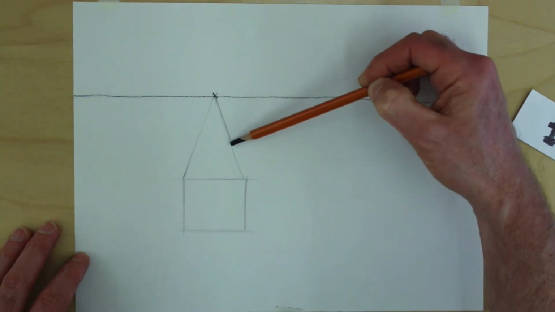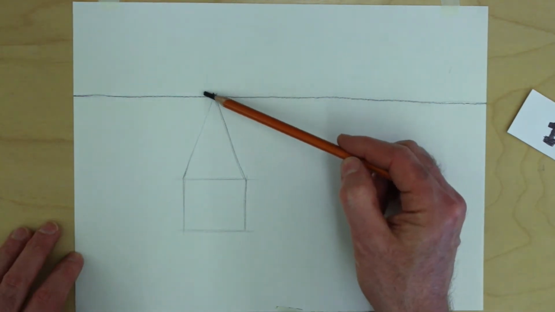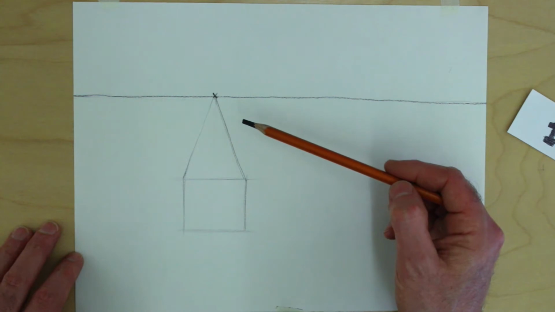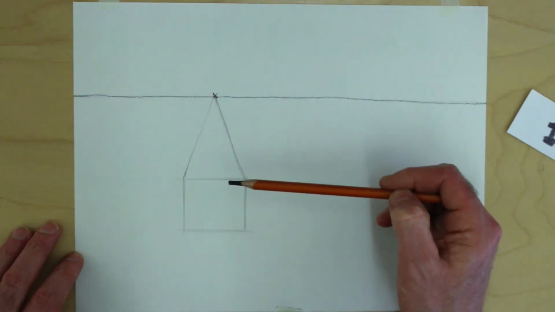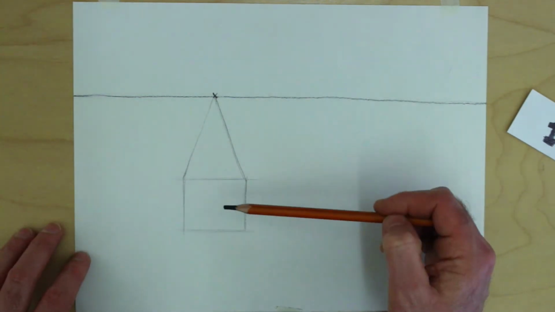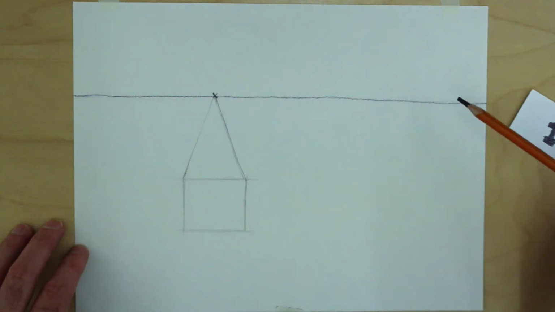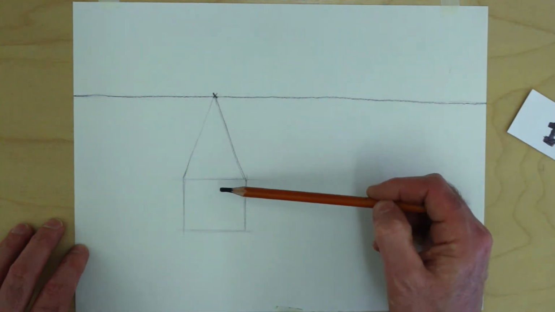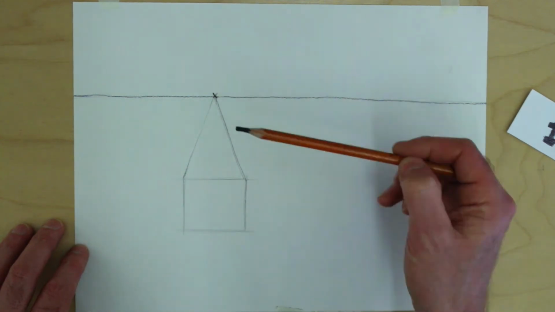They converge at the horizon at this point here, which we call a vanishing point. For 1-point perspective, if you're working from life, it's directly in front of you. But if you're just making it up, for the purposes of drawing, it can be anywhere on this line. When we're getting started here, it's a good idea to just have it in the middle.